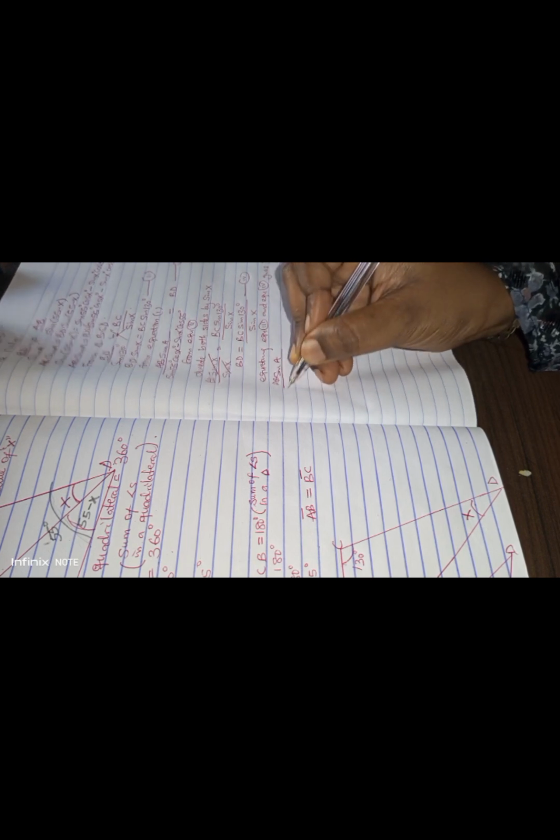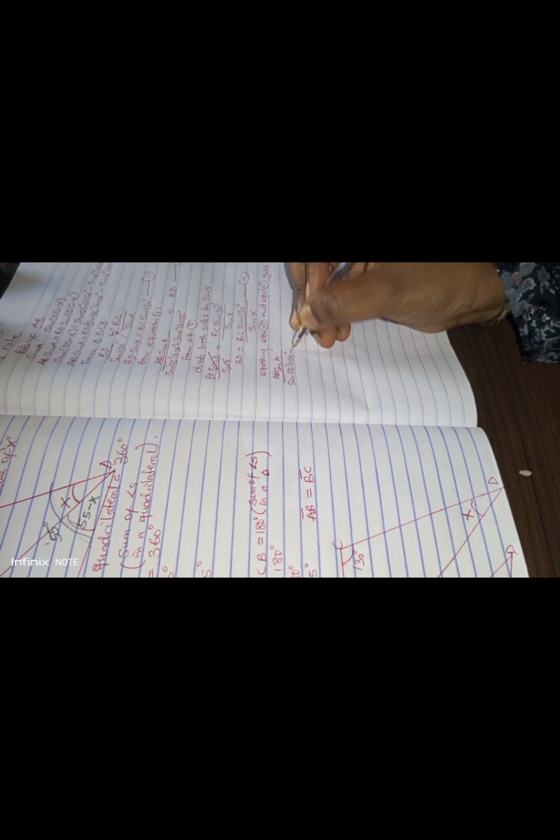So equating equation 3 and equation 4 gives me sine AB over sine 55 degrees cos x degrees minus sine x degrees cos 55 degrees is equal to BC sine 130 degrees over sine x.